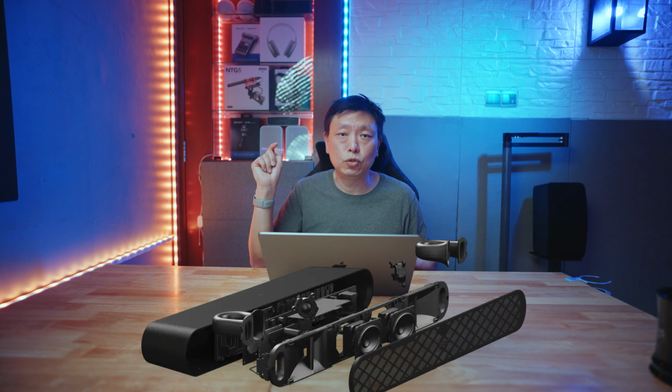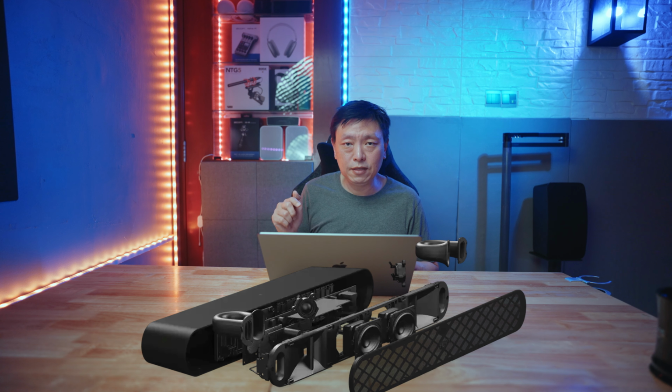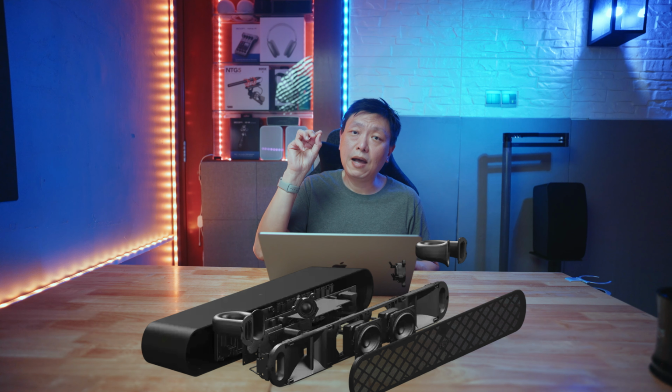Now, for the next couple of slides, I'm going to be pulling in cutouts provided by Sonos to analyze a little bit of what you're getting for your money's worth within the soundbar itself. So first up, we have the Sonos Ray. In this particular cutout, I'm going to circle some of those things. The first thing I'm going to circle are the tweeters.